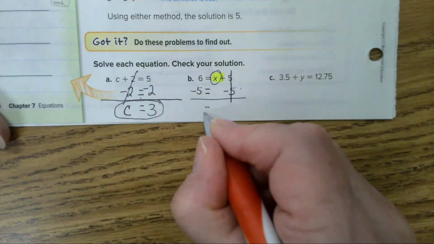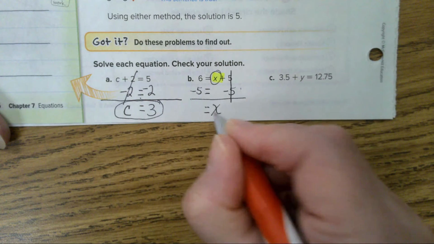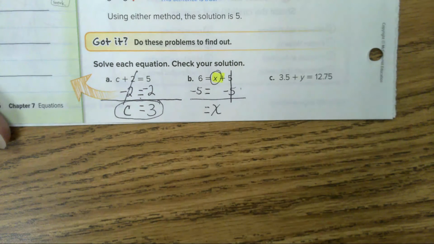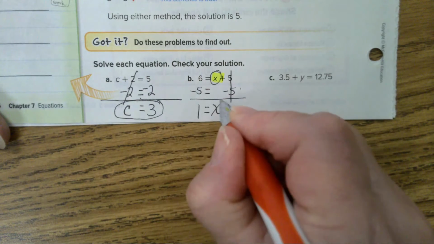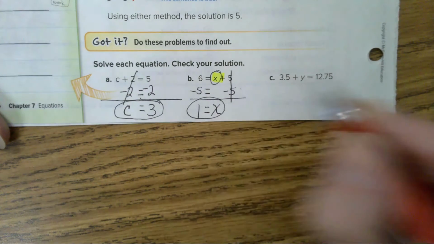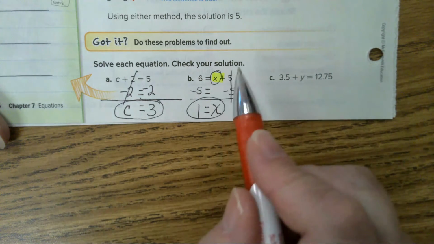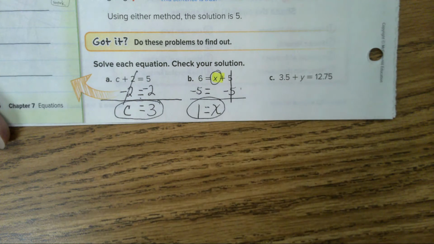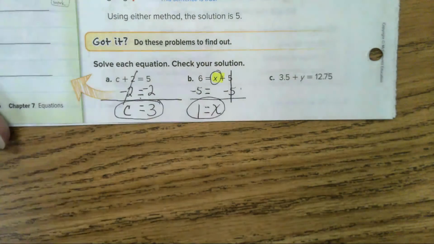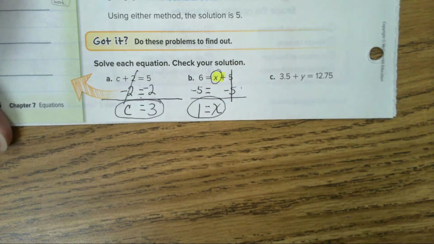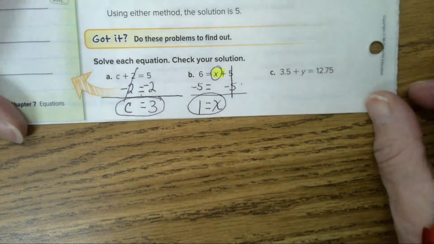Put down another equal sign. X equals what? 6 minus 5? 1. And circle your answer. Now, sometimes I make the kids do a check step. Does 5 plus 1 equal 6? Yes, it does, but that is so obvious I'm not going to make you do a check step on these, okay? It does say check your solution, but we're not going to do it.